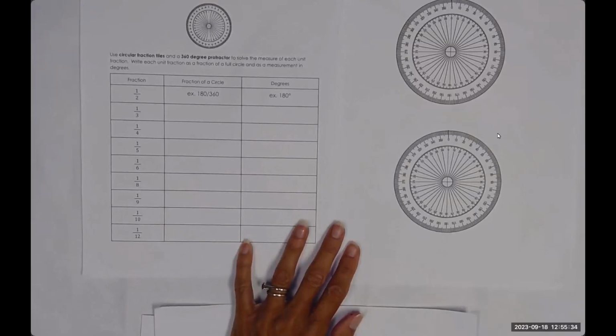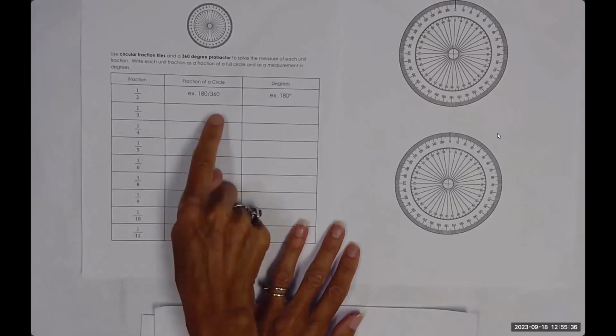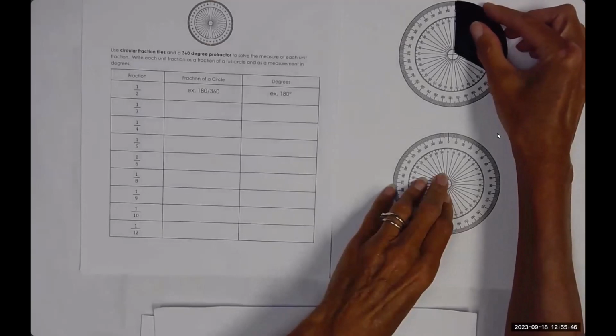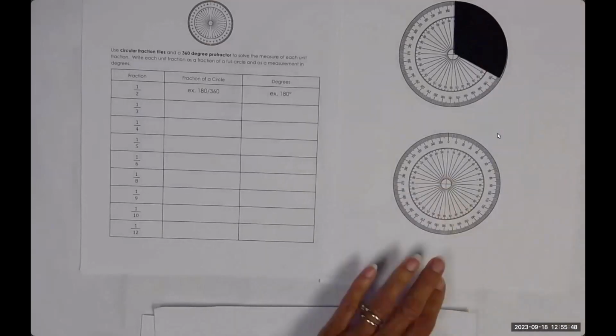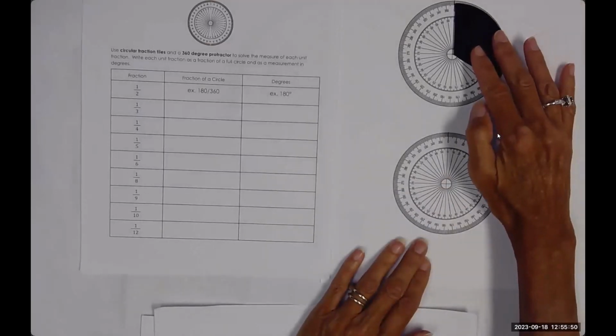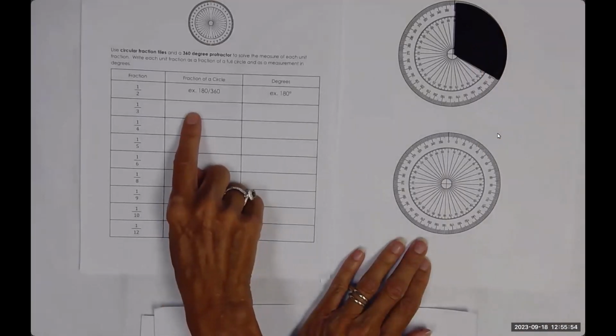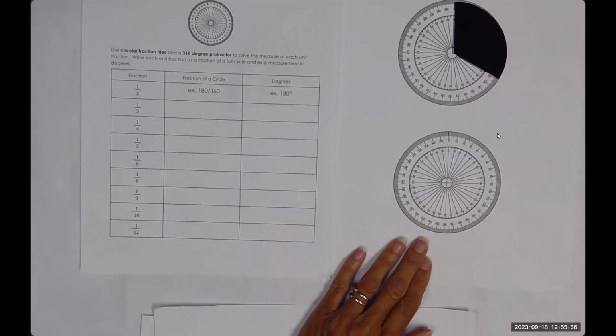Okay. Right. So the third of the circle would be 3/3, or they could just place one on the protractor. They will see it has a measure of 120 degrees. Okay. So it would be 120 360ths of the circle, or 120 degrees.